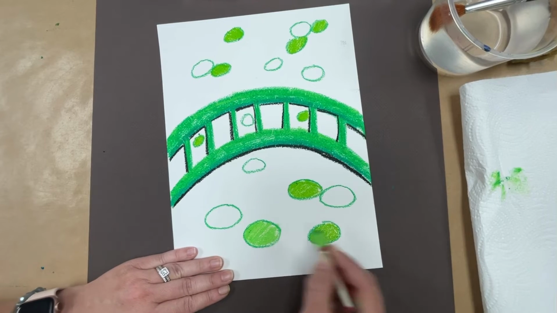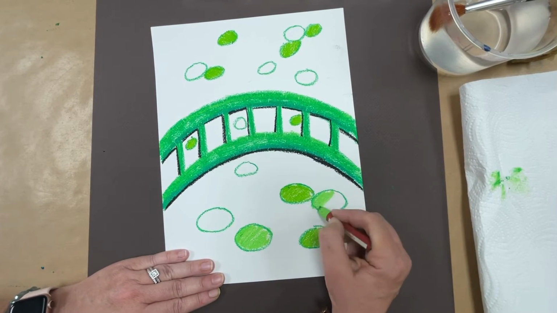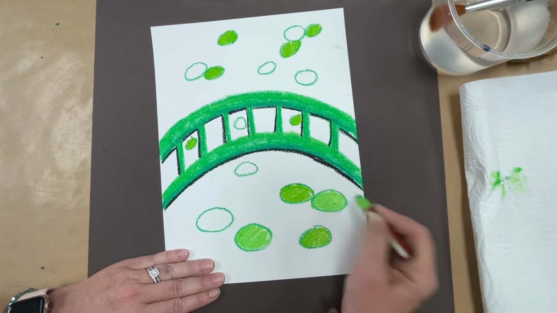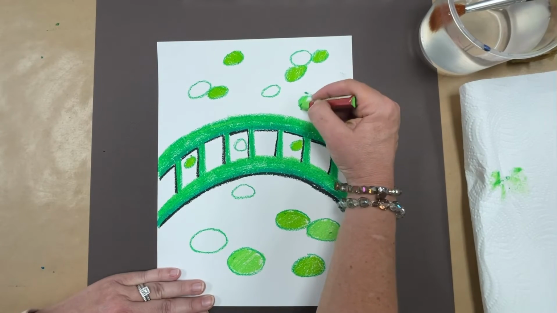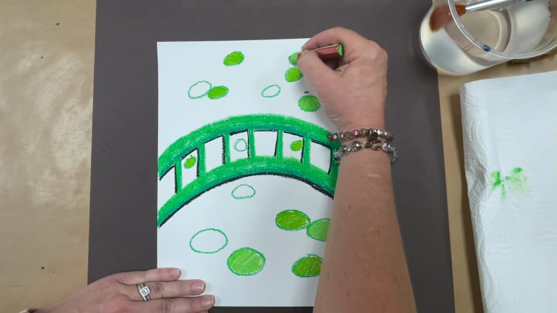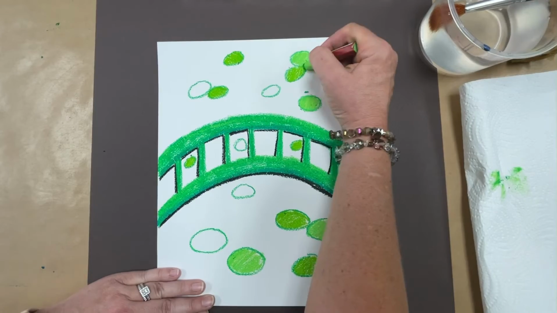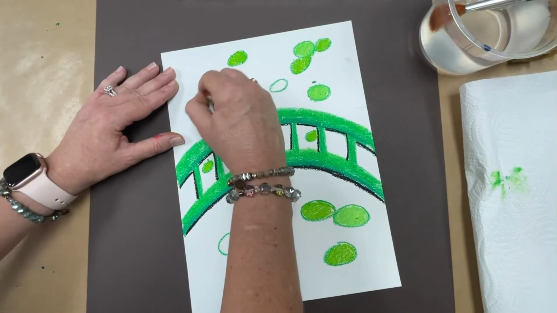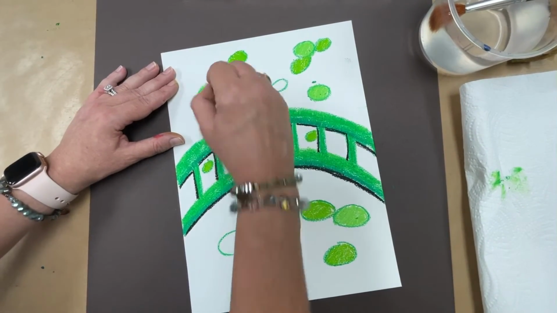I'm going to go in. They don't have to color these perfect. It'll give the look of impressionism, actually, if they don't do them perfect. This is the one time they don't have to really be perfect with it. Or super neat, I should say. We don't ever have to be perfect.